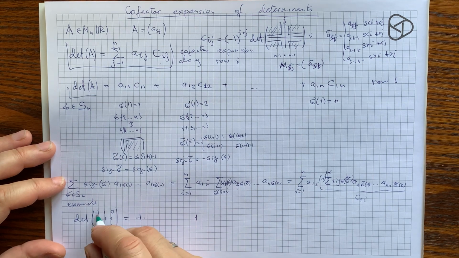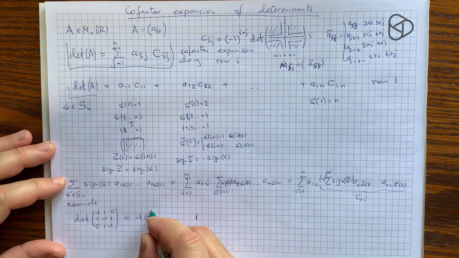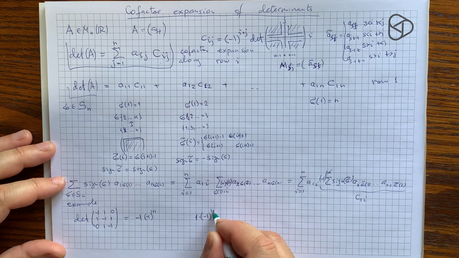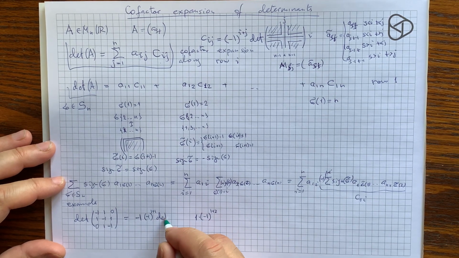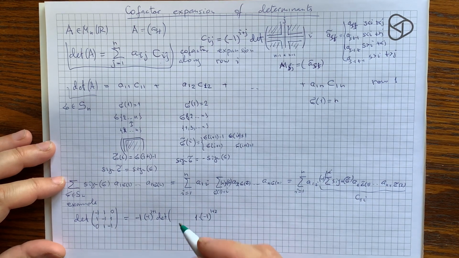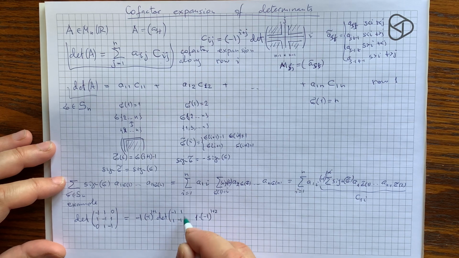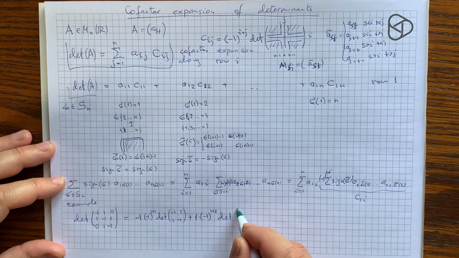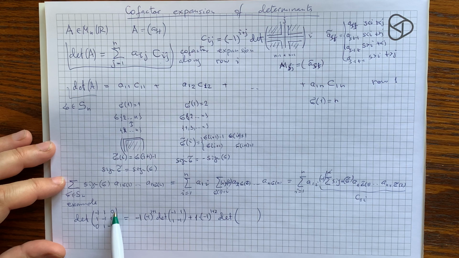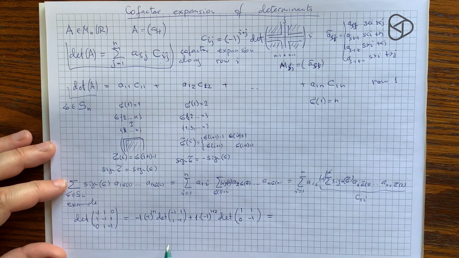So the cofactor for this element will have the sign which is plus. The cofactor for this entry will have the sign which is minus. And then here we'll have the determinant of whatever is left after erasing the first row and the first column, namely this corner matrix, -1, 1, 1, -1. And for the second cofactor, the determinant will be when we take out the first row and the second column. So these will be the 4 entries left: 1, 1, 0, -1. Now the task is to compute these two 2x2 determinants and do the arithmetic.